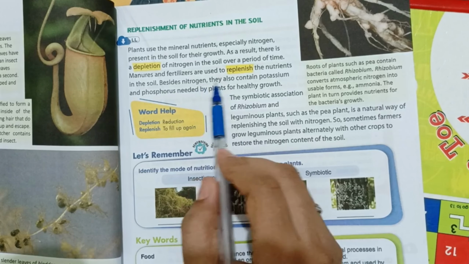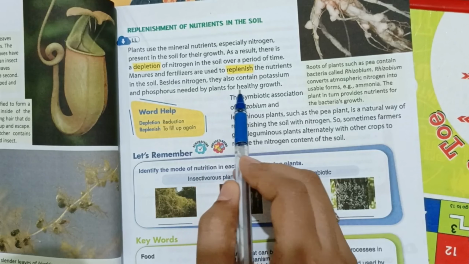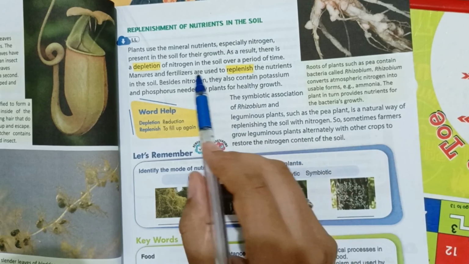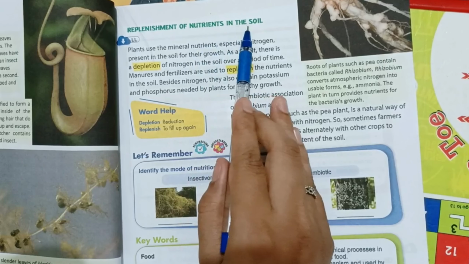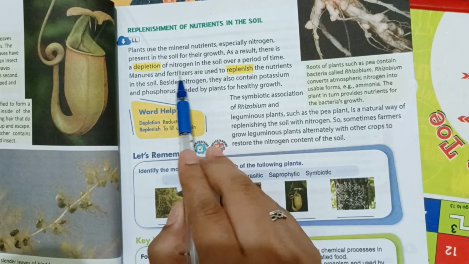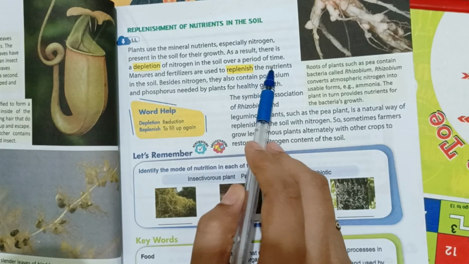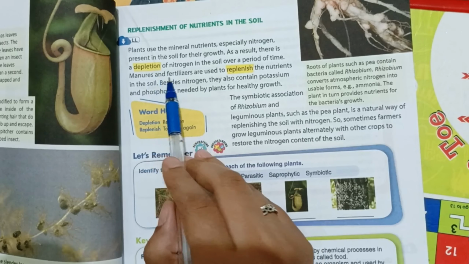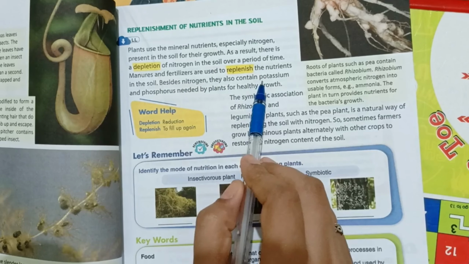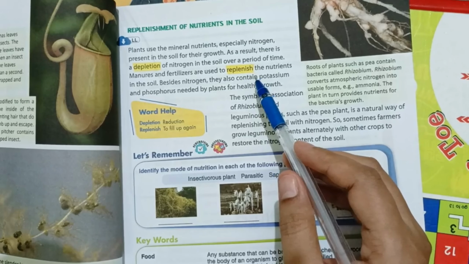Besides nitrogen, they also contain potassium and phosphorus needed by the plants for healthy growth. Okay, so how is the replenishment of nutrients done in the soil? By the help of manures and fertilizers. These are used so that the nutrients which are depleted, like nitrogen, potassium, phosphorus, can be replenished. Replenished means to fill the gap.